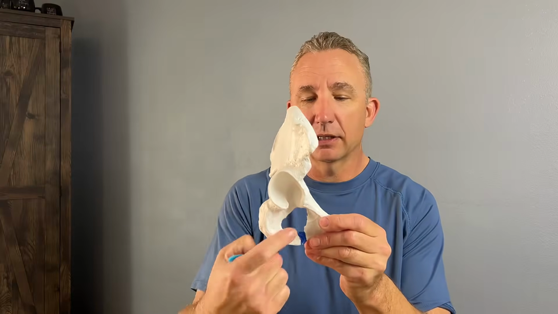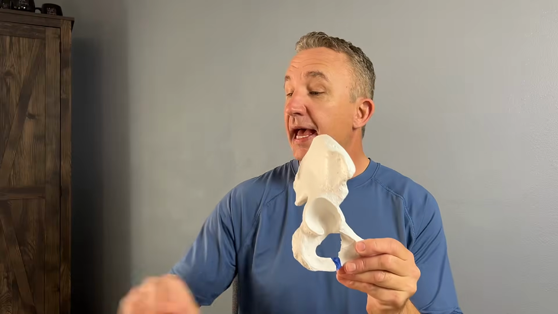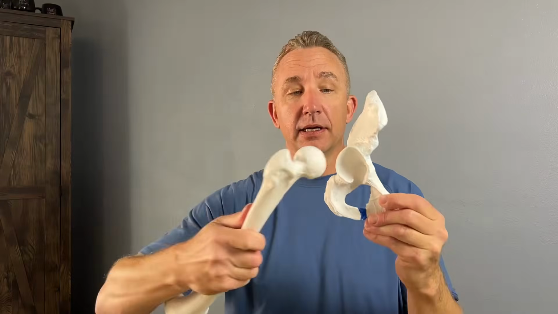A couple other things to look at: the hole is called the obturator foramen. Remember, foramina are holes. We get the nervous system here. We'll talk about the obturator nerve that comes down and innervates our adductor magnus muscles. The obturator foramen is the hole. And where I connect the femur, this is all the acetabulum. The projection inside is called the acetabular fossa.